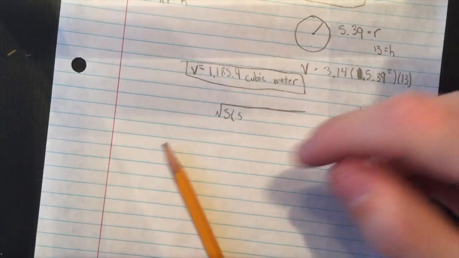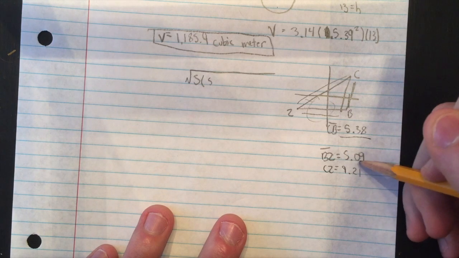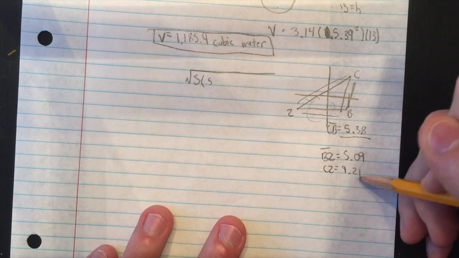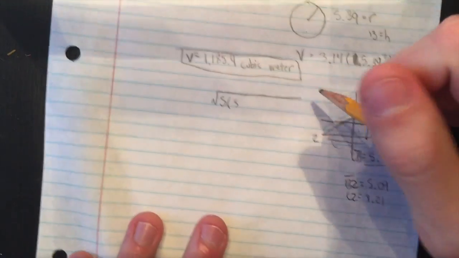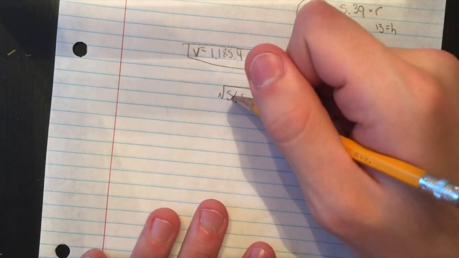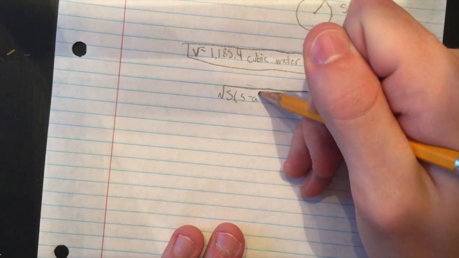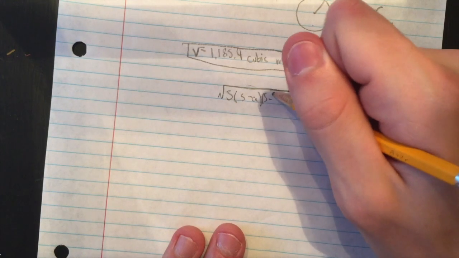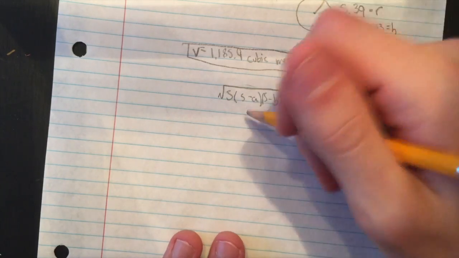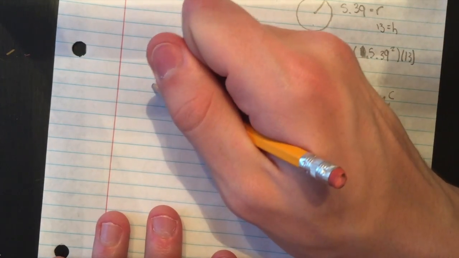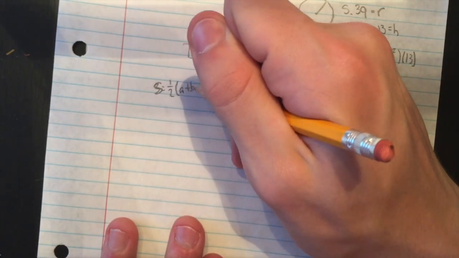All right, so the camera accidentally cut out for a second. So we found out that BZ is equal to 5.09, and CZ is equal to 9.21. After you find each segment, the easiest way to find the area of this triangle right here would be to use Heron's formula. So we'll start with the area equals the square root of S times S minus A times S minus B times S minus C. All right, and S is equal to the semi-perimeter. S is equal to 1/2 times A plus B plus C.